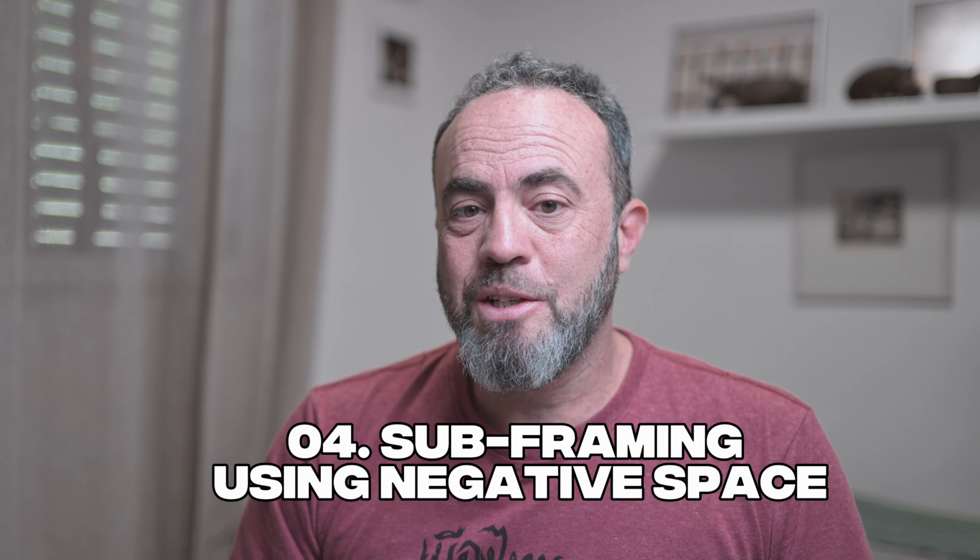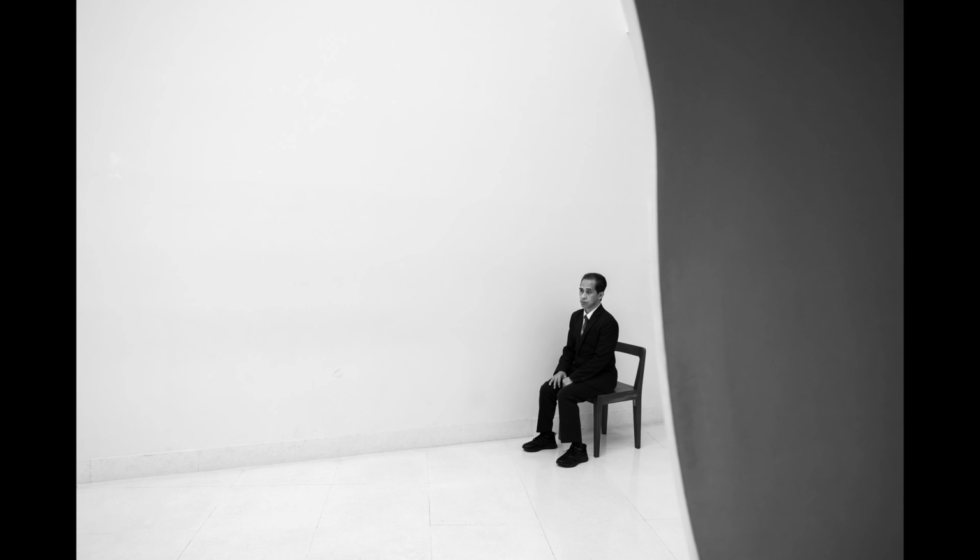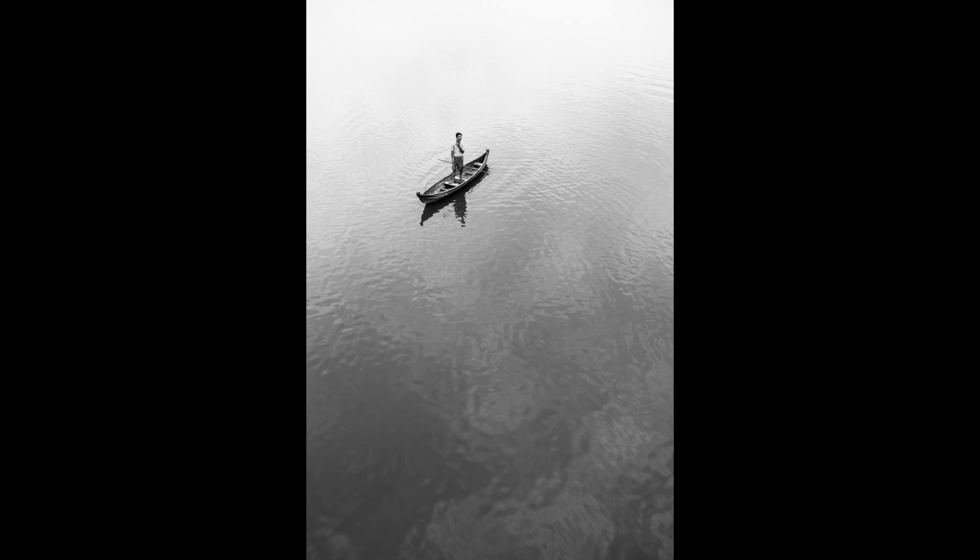I bet you didn't think about that one. You can use negative space to frame your images. You just use the emptiness to bring the attention to your subject. This technique is used mostly in minimalism and very clean-looking street photography, but it's a very valid technique to use. It can be used in minimalist composition that draws attention straight to the subject.